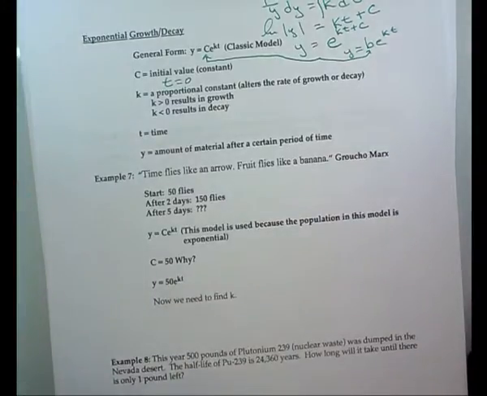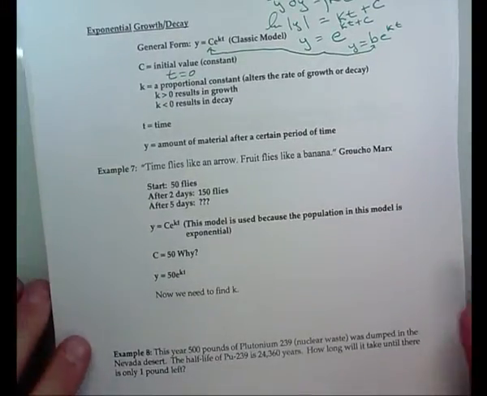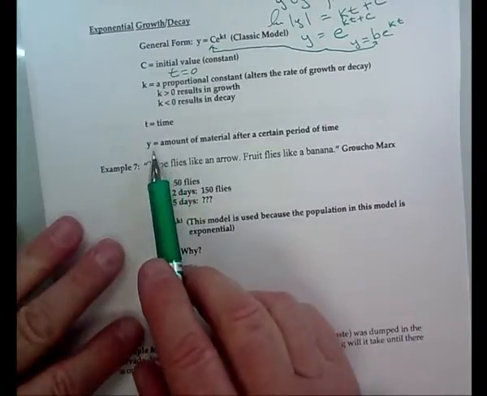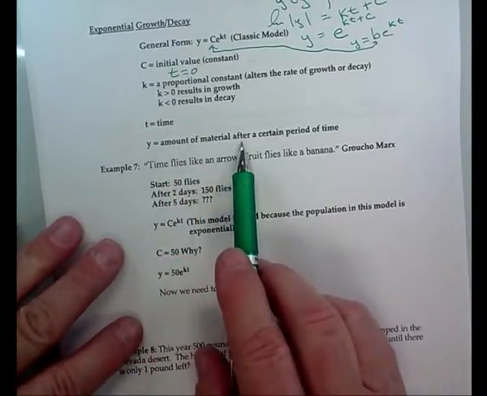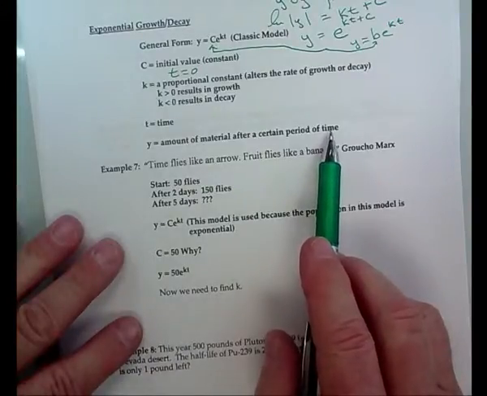And typically in our culture, growth is looked at as positive and decay is looked at negatively. That's kind of how I remember that. All right, t is time, and y is your amount of material after a period of time. And you'll get questions like this.